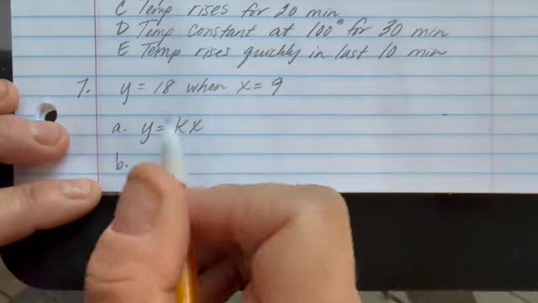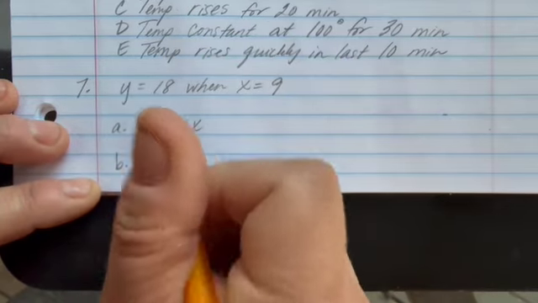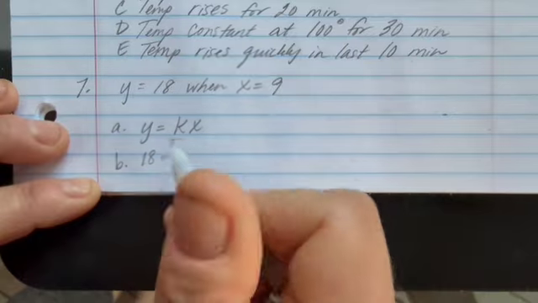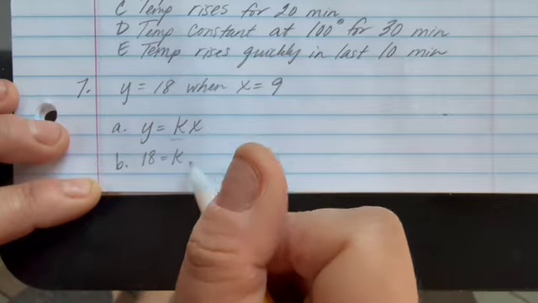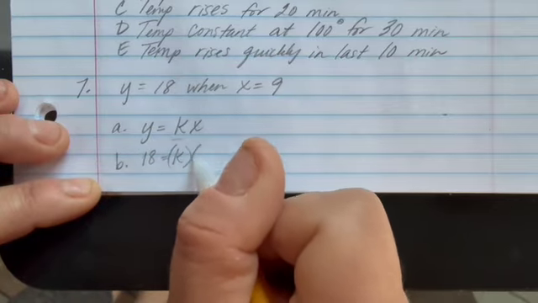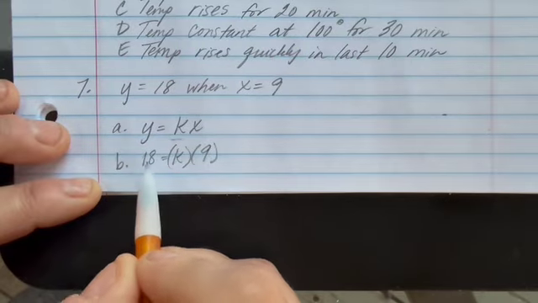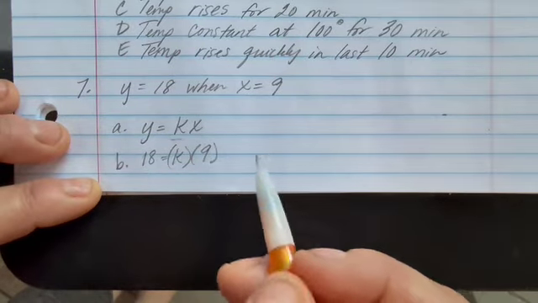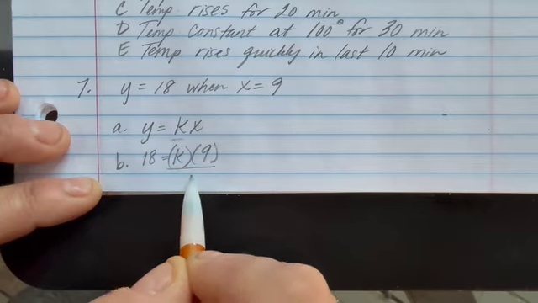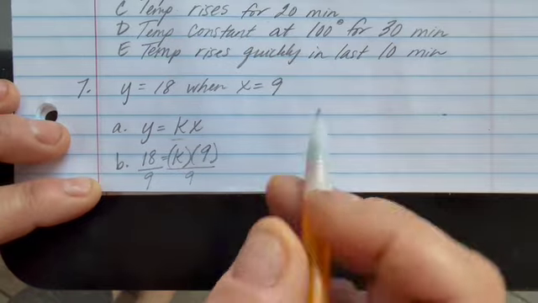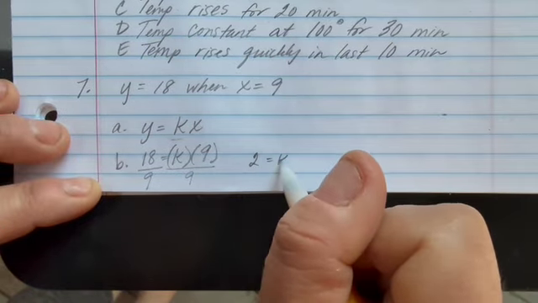So for B, take y. Y is 18. I don't know what the constant of variation is yet. I'm going to solve for that right now. 18 equals k times 9, because I know that y is 18 when x is 9. To find k, I'm going to divide both sides by 9, and I get 2 equals k.